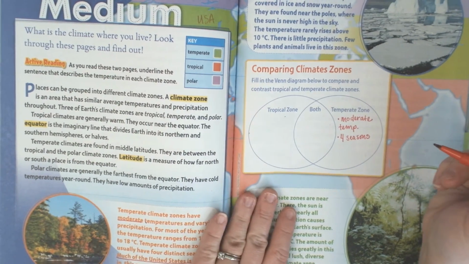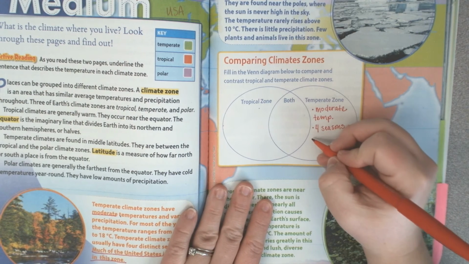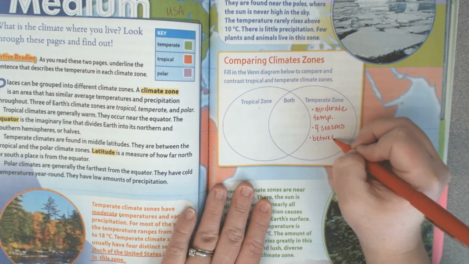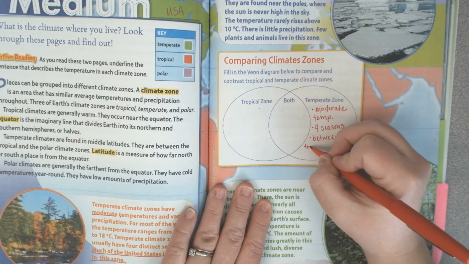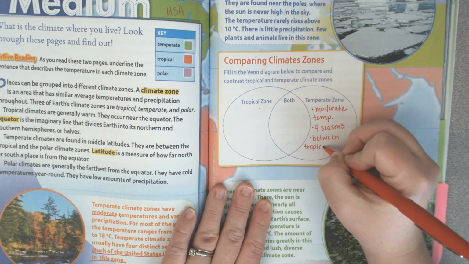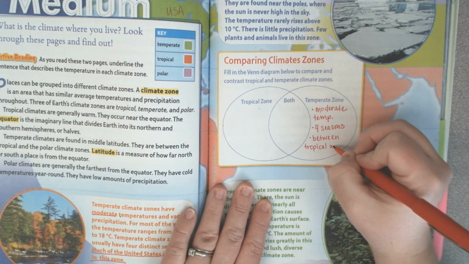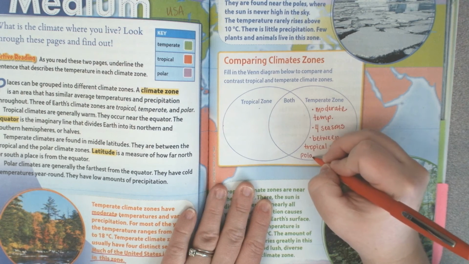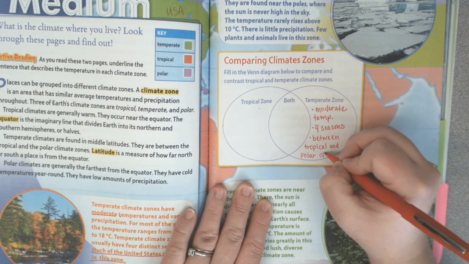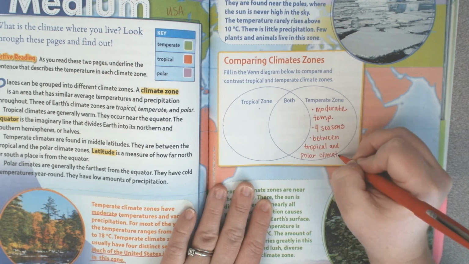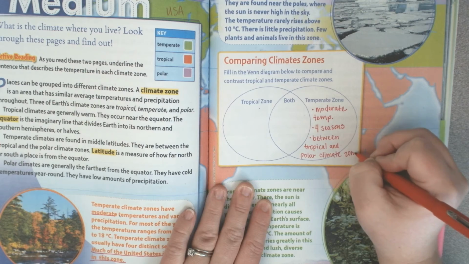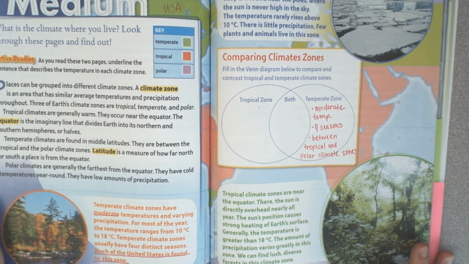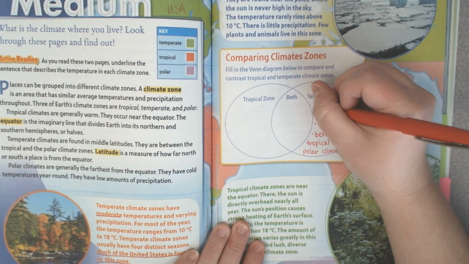They're between tropical and polar climate zones. Okay, that's 3. I'm pretty sure that's enough. Wouldn't you think?